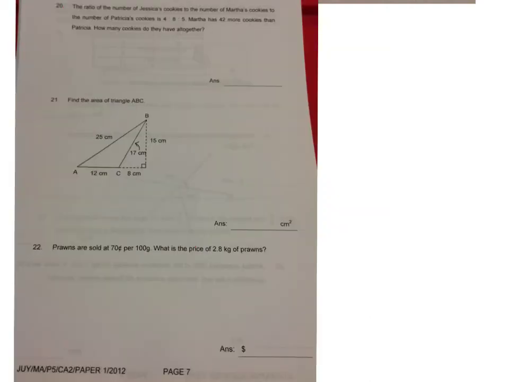Okay, we move on to question 20. The ratio of the number of Jessica's cookies to the number of Martha's cookies to the number of Patricia's is 4:8:5. So we have Jessica is to Martha is to Patricia, 4:8:5.